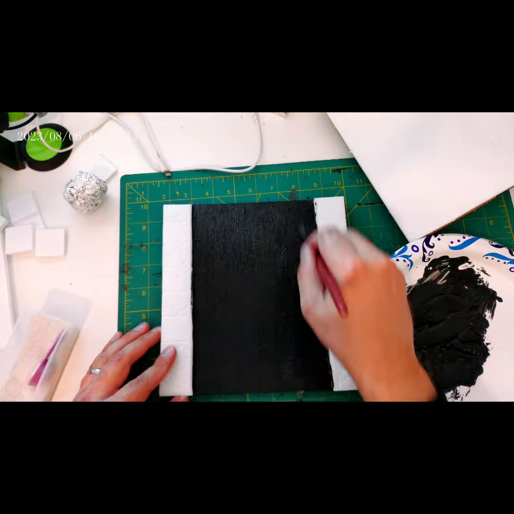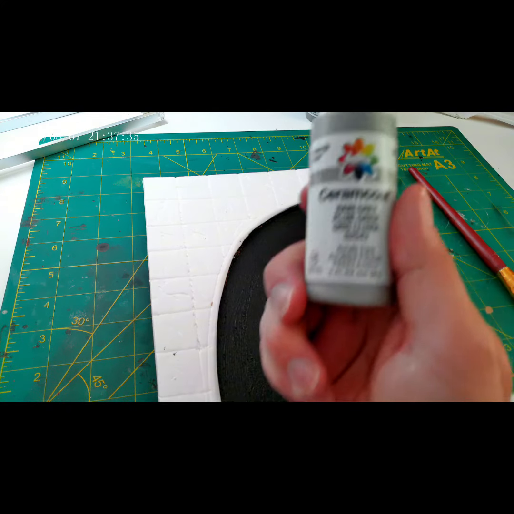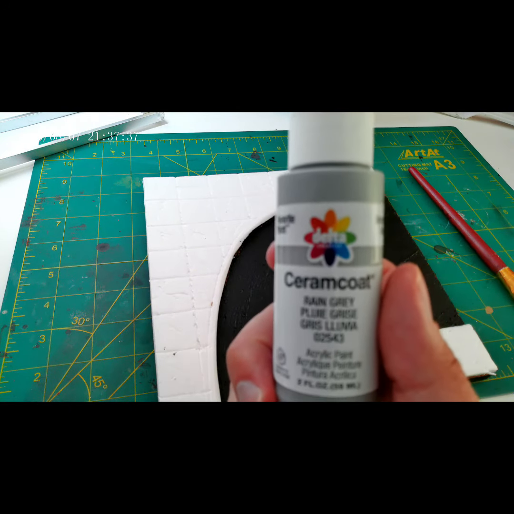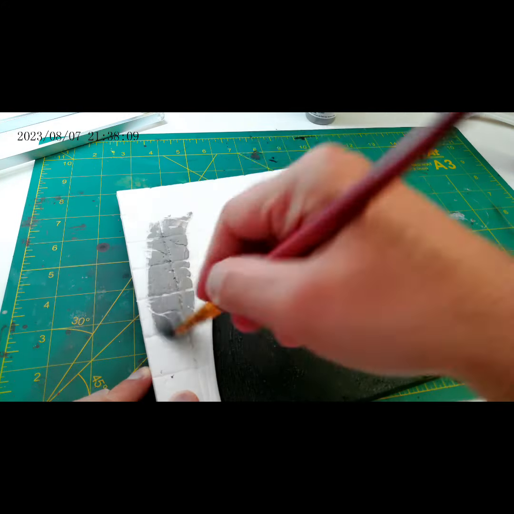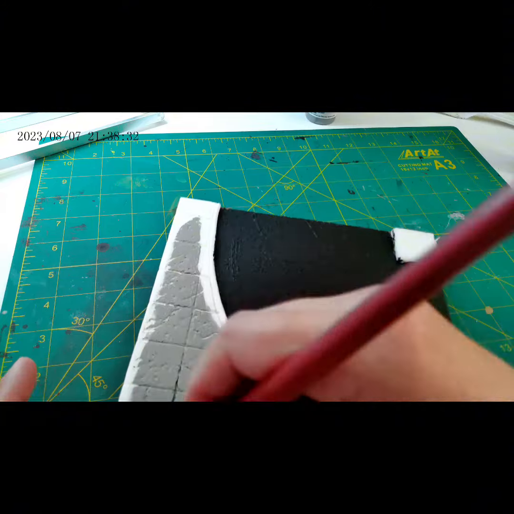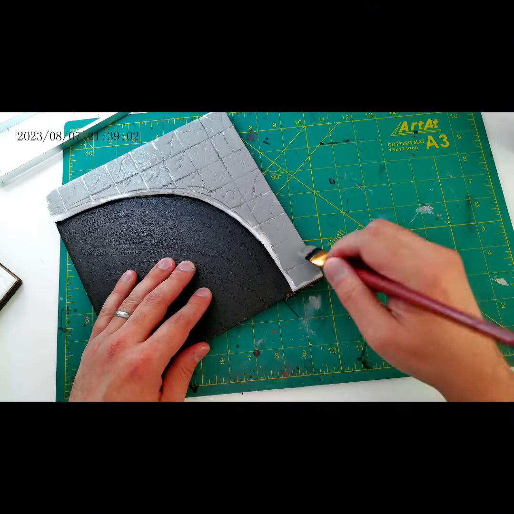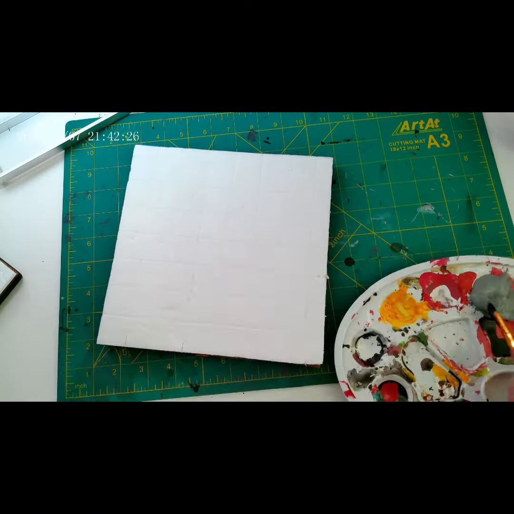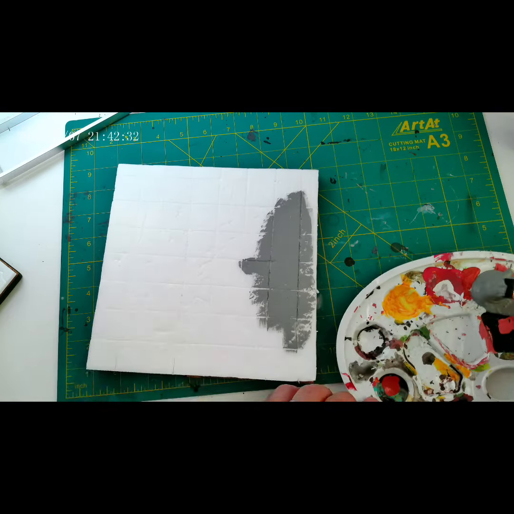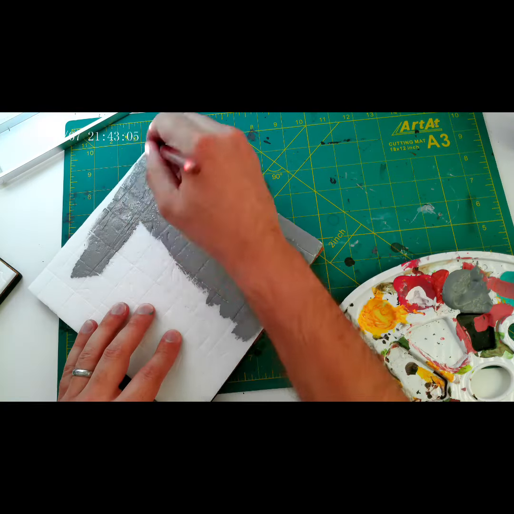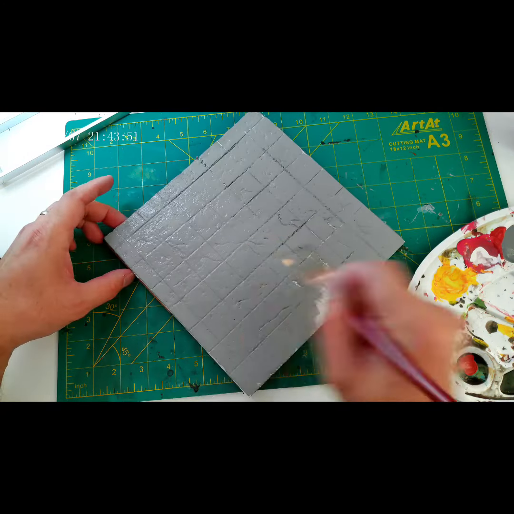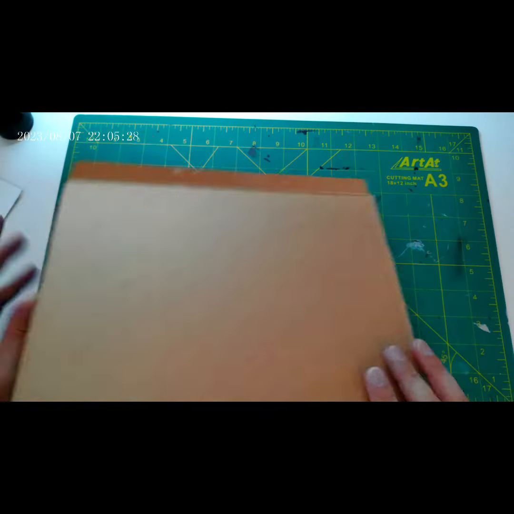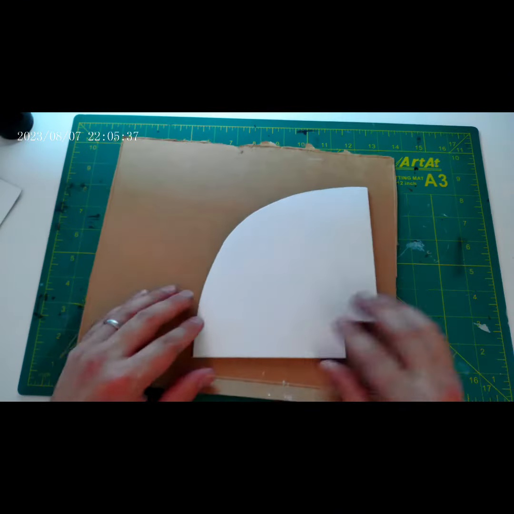Onto the sidewalks. Take your gray paint and paint in all the sidewalks. Again, you don't have to be clean with it, just avoid getting it on the street portion. We're also going to be adding in the middle lines for the streets and the crosswalk pieces as well.